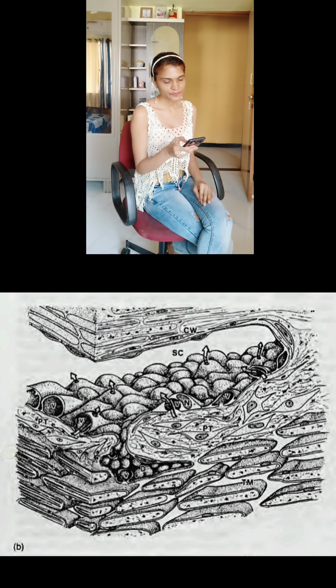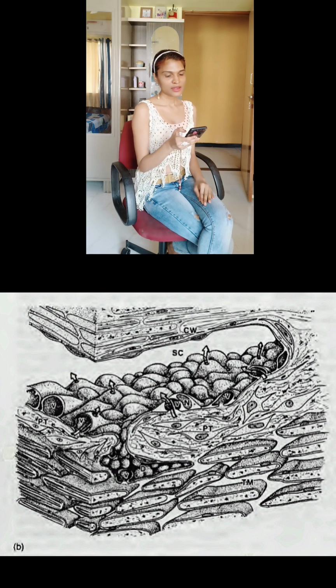Figure B. A composite three-dimensional schematic rendering of the walls of Schlemm's canal (SC) and adjacent trabecular meshwork (TM). The spindle-shaped endothelial cells lining the trabecular wall of Schlemm's canal are characterized by luminal bulges corresponding to unique macrovacuolar configurations (V) and nuclei (N).